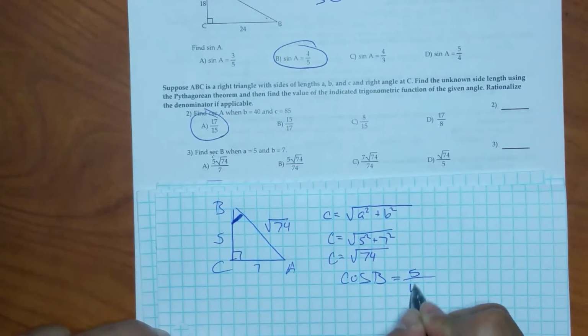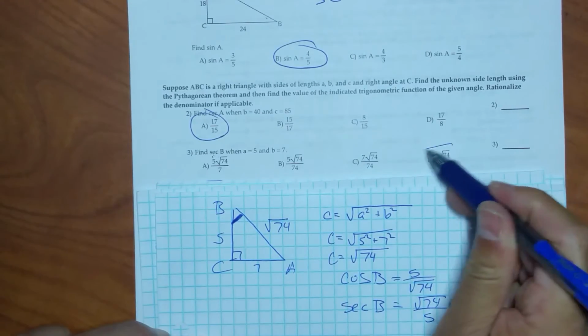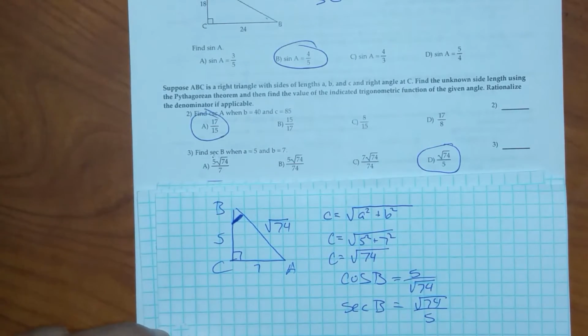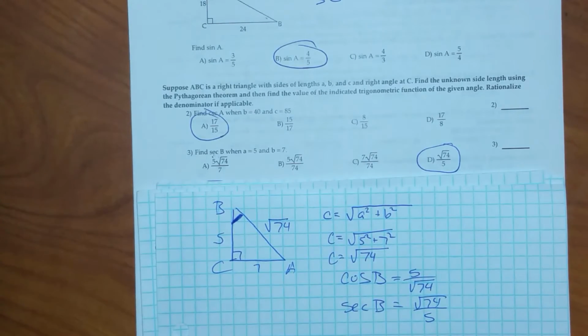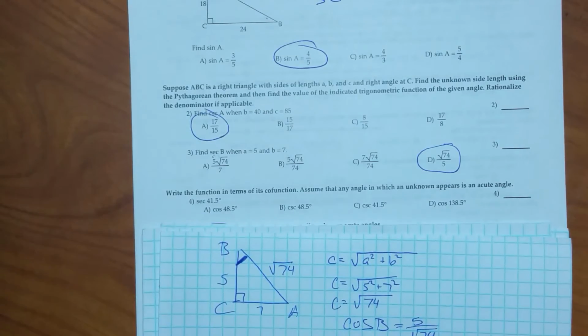My hypotenuse is radical 74. So secant of B, that's the reciprocal, so it's going to be radical 74 over 5. So my answer is D. Make sense? Okay.